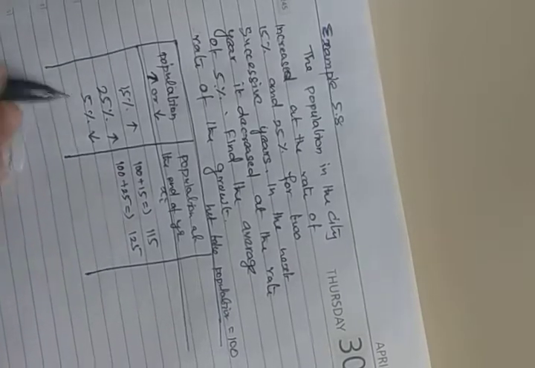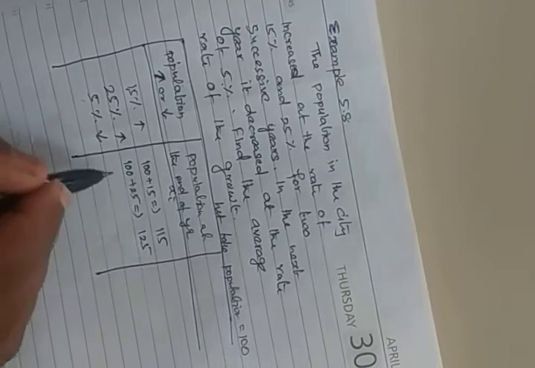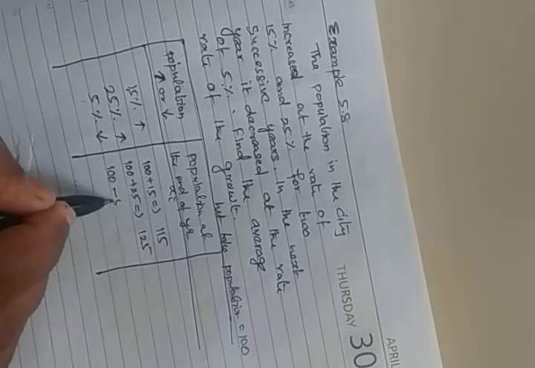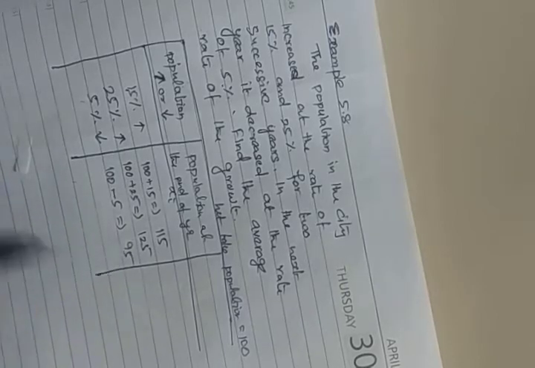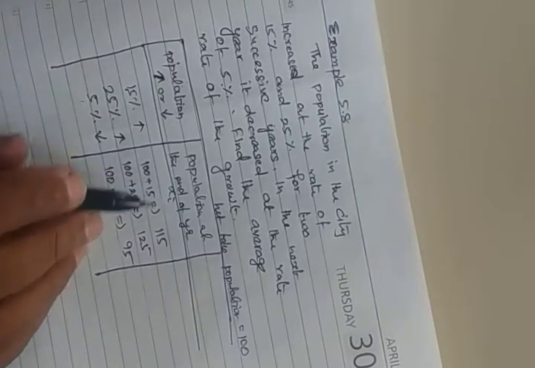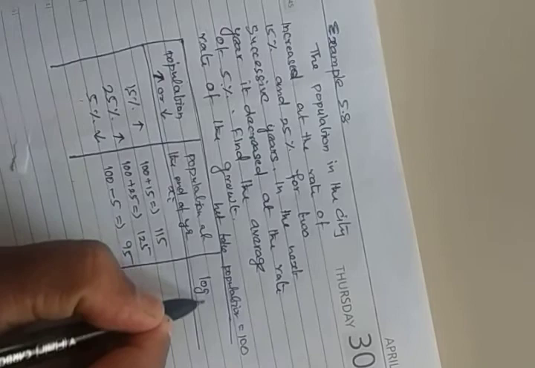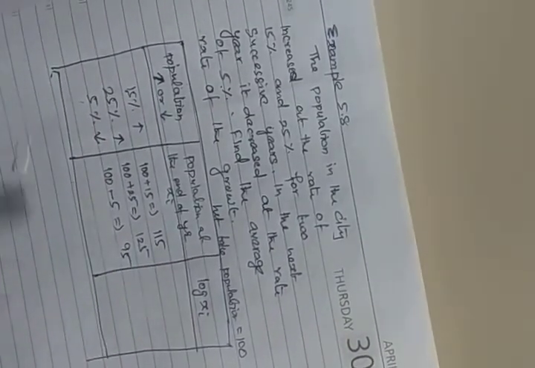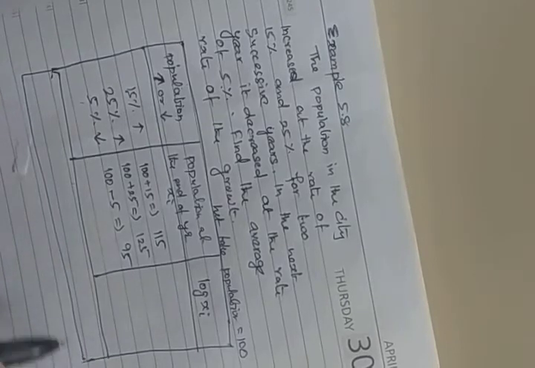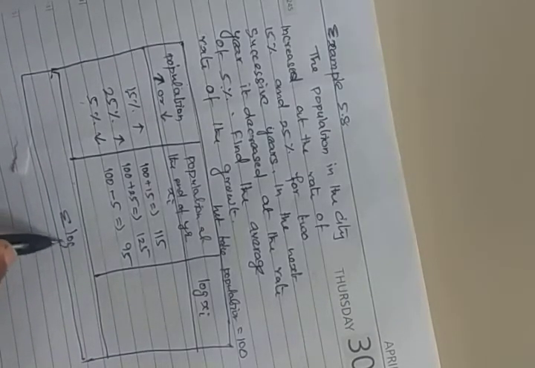Is it clear? The next one, 5% is what? Decrease, which means from 100 how much is subtracted? Minus 5. So that is nothing but we are getting 95. So this is xi. Now we need to take log xi. Just frame it like this, tabular column.